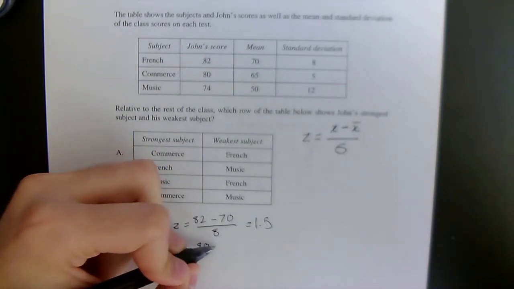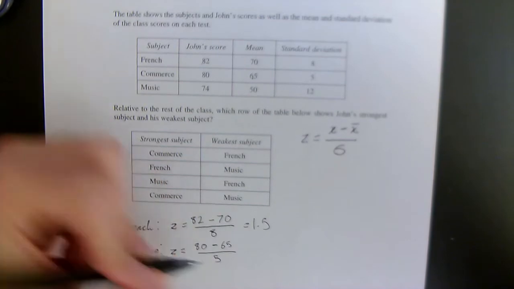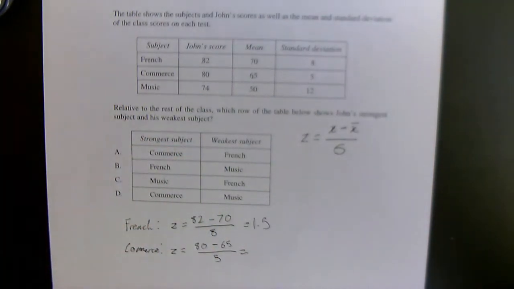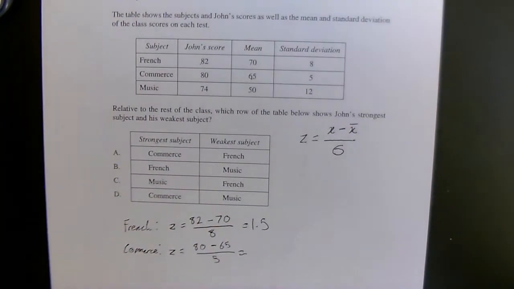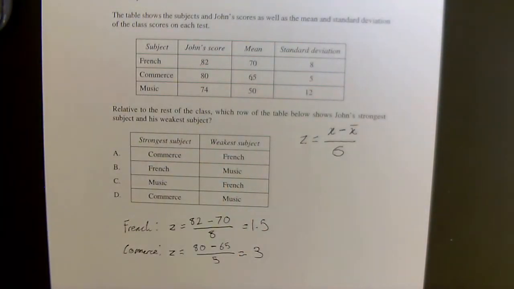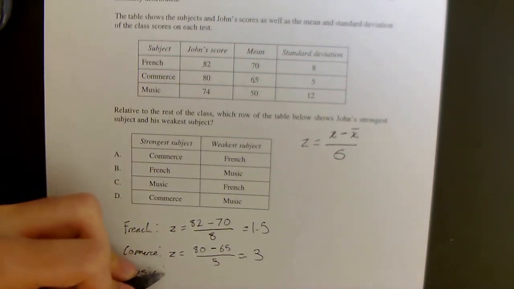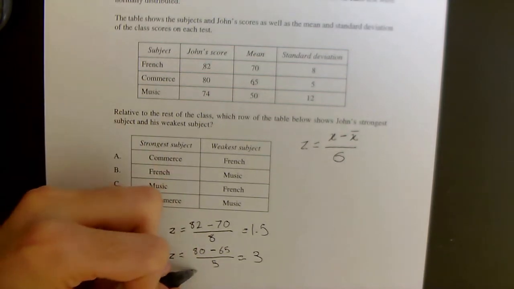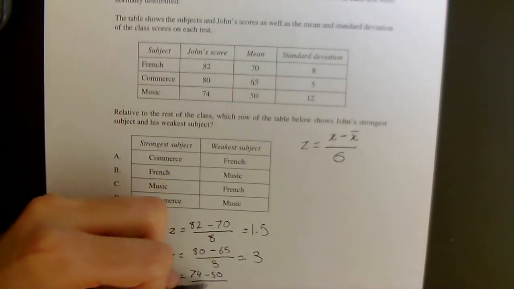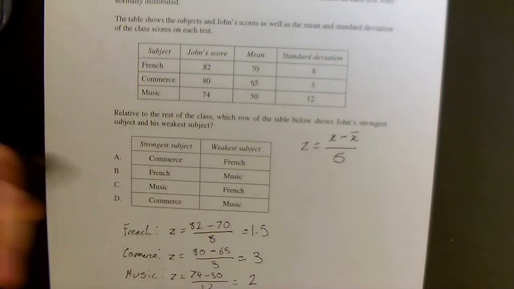So 80 minus the mean, which is 65, all over 5, because that is the standard deviation in this case. And that would give us a z-score of 3. Okay. And then the final one we're going to do is music. So our z-score is equal to 74 minus 50, all on 12. Okay. And that's going to give us a z-score of 2.